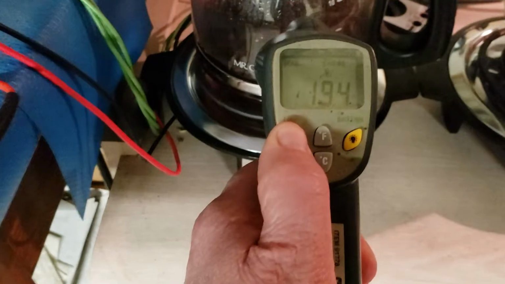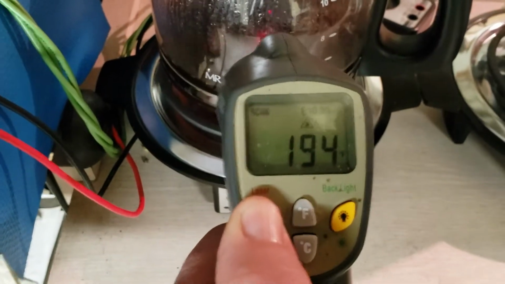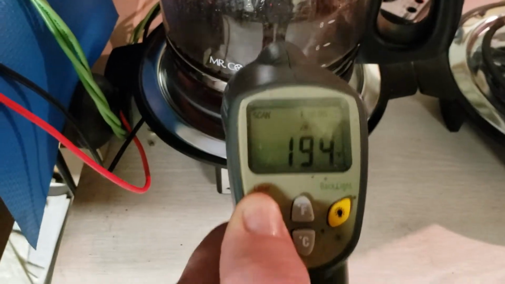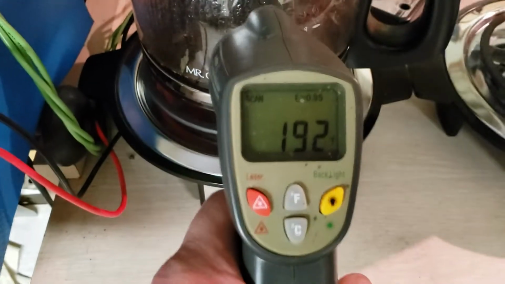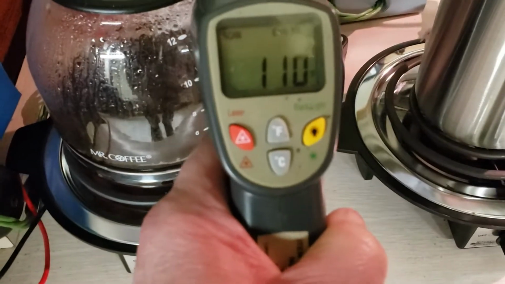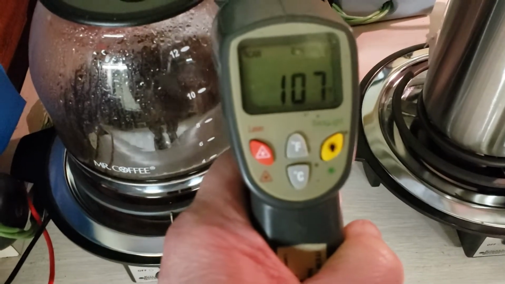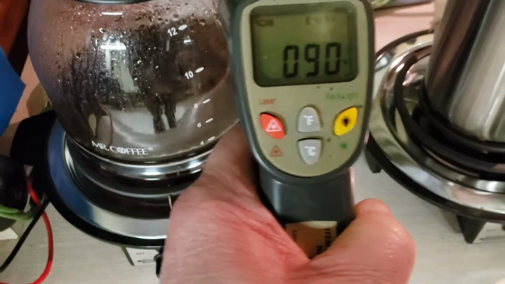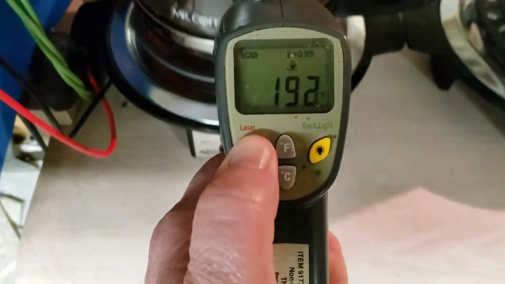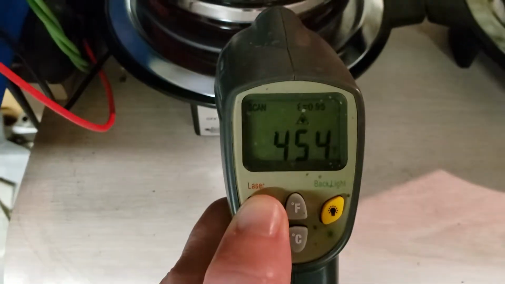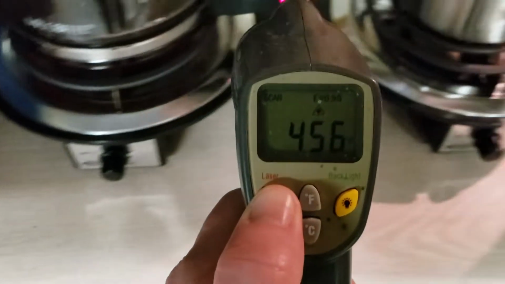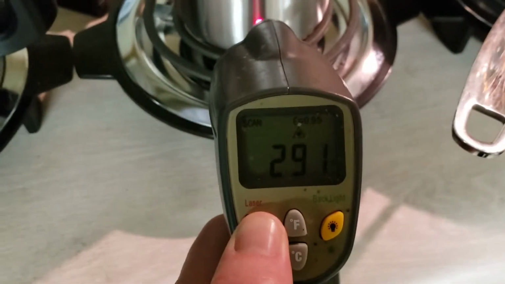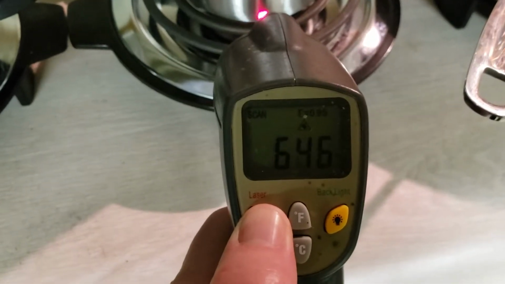Infrared. We are at 190 degrees boiling coffee. Take the infrared off. The glass is 192 degrees. The plastic is only 107 degrees, okay? Touchable, pretty expected. But watch this. You see the metal band? 600 degrees. Same as this stainless steel over here, right here at the bottom.